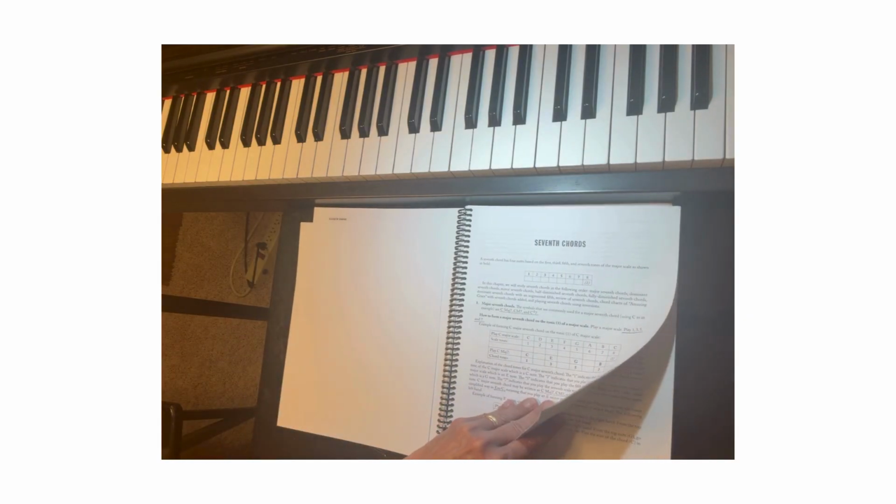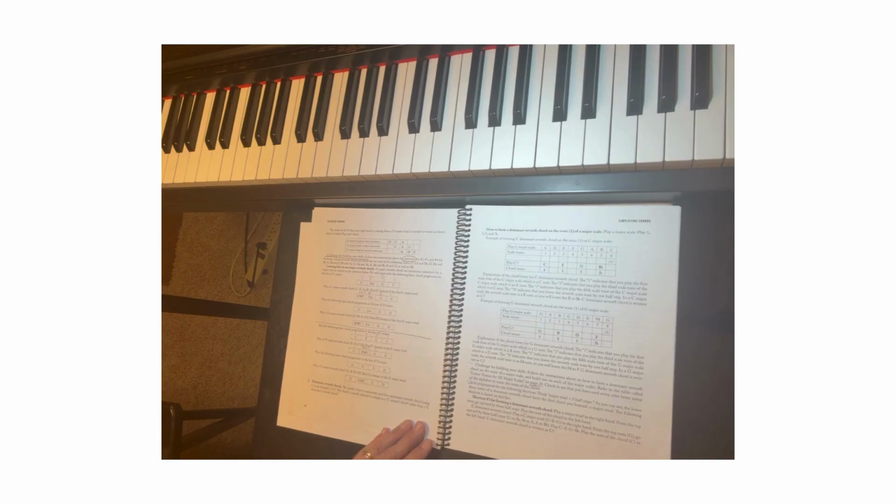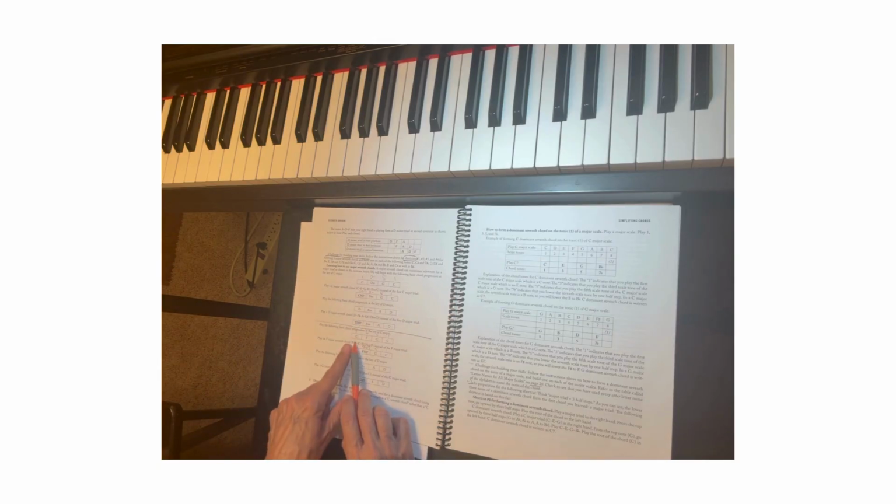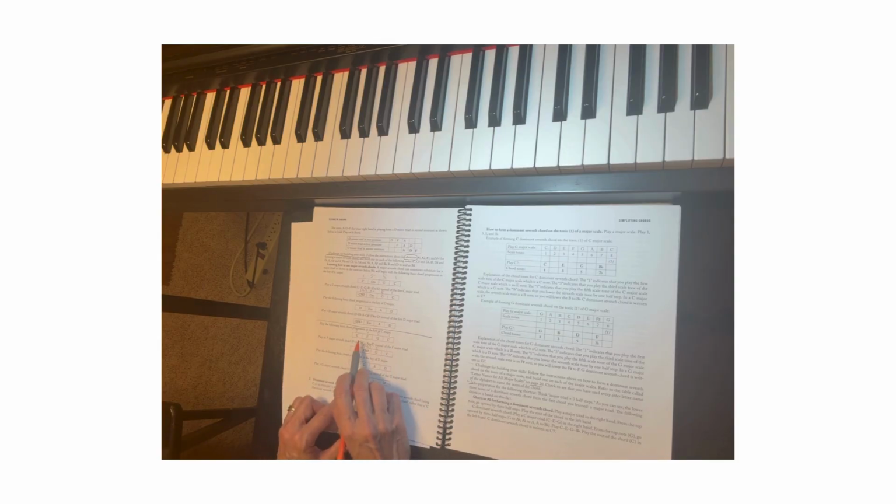Let's go back to 44. And then you can see the fourth table there. I've got a new progression that starts C, F, G, C. And you can write that in. We've got a 1, 4, 5, 1 above that also.